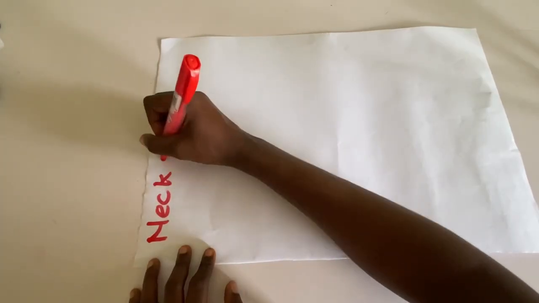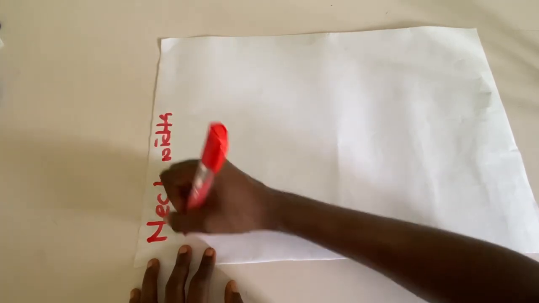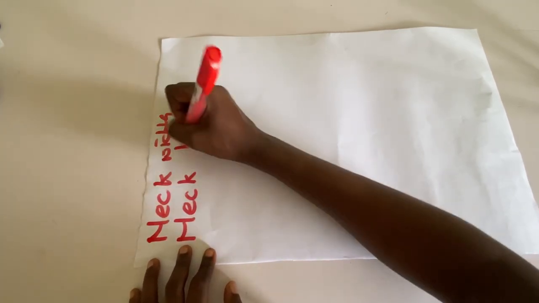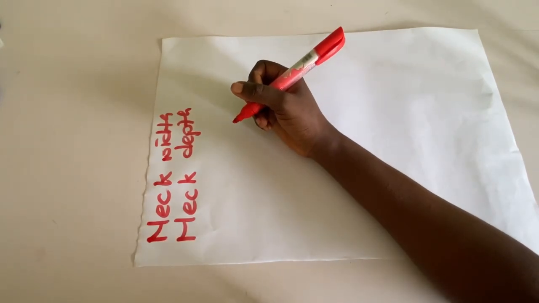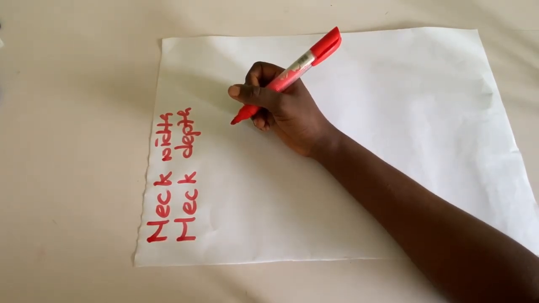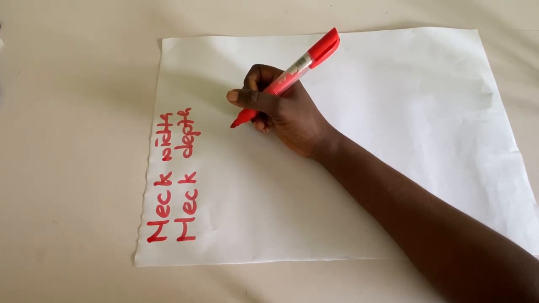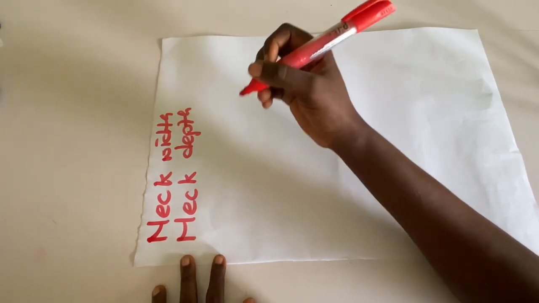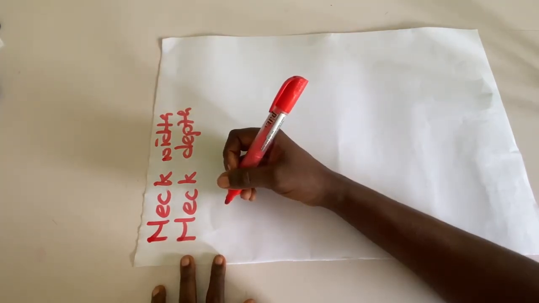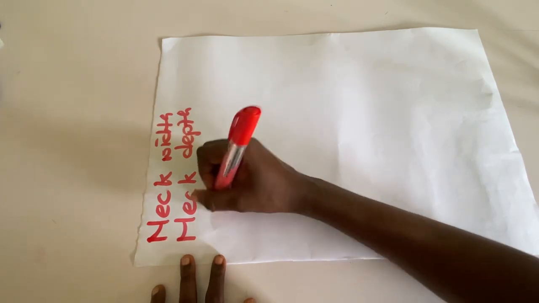This is the neck width and neck depth for the front and the back. So you must have had a situation whereby you use 3 by 3 inches for your customer and it doesn't work. Well, it has happened to me before. So I was thinking, using my head, but it eventually did not work. But that 3 by 3 doesn't work for everybody. So now there's a formula to get that.